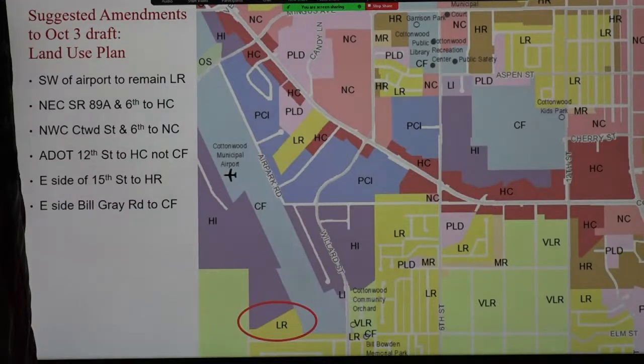At the northeast corner of 89A and 6th Street, that's the new hotel, the new Spring Hill Suites there. That has been designated as industrial for a long time. We thought it might make sense to actually designate that as highway commercial. It seems a little more appropriate.